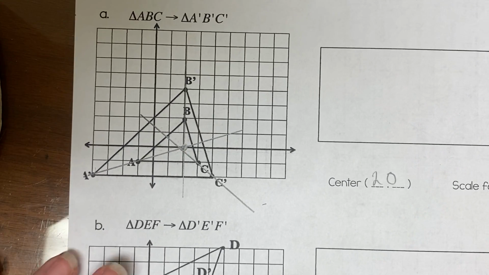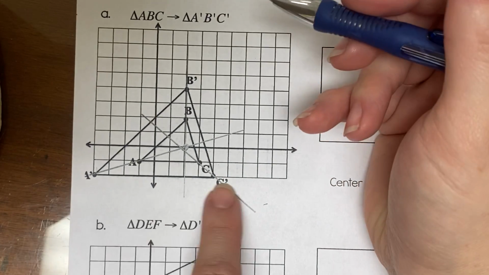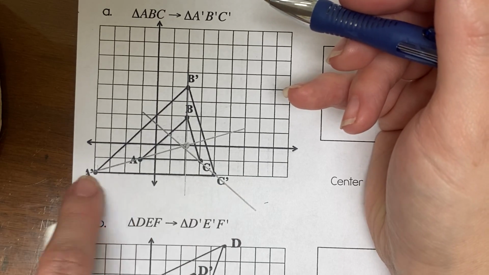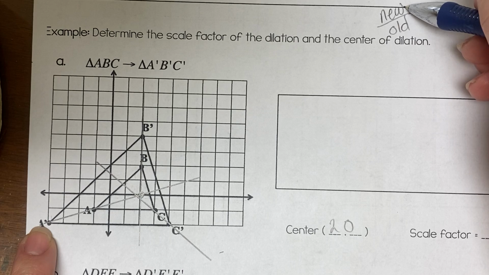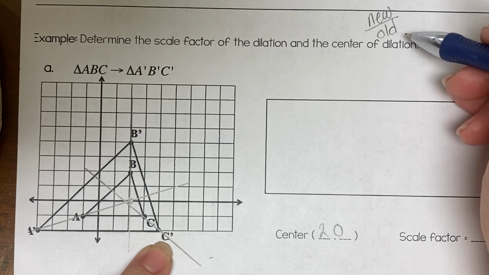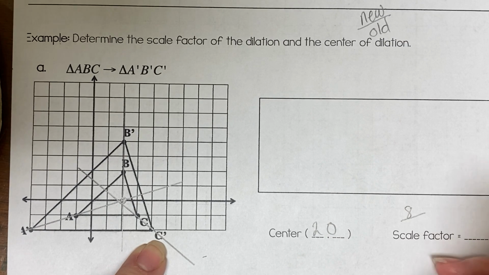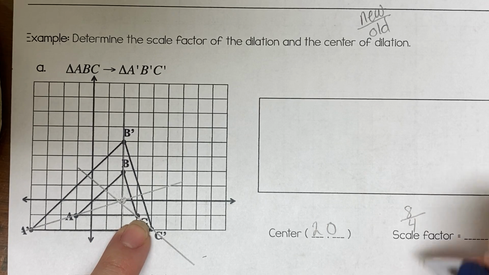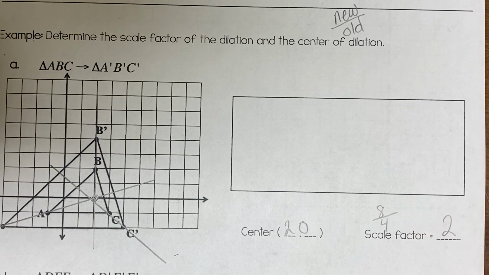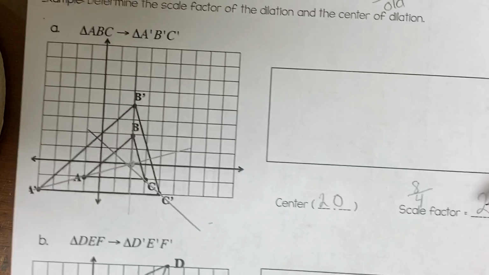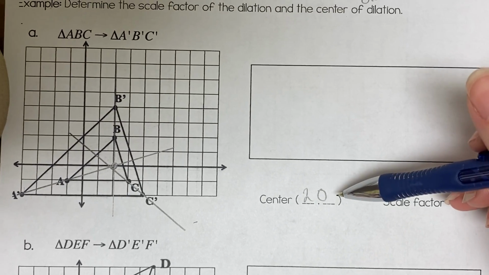So for my scale factor, if I have a line that traces the graph, I'm just going to count. From A prime to C prime, because I want the new first, I'm going to say 1, 2, 3, 4, 5, 6, 7, 8 is my new, so that's going to go on top. And then old, from the original A to the original C, is 1, 2, 3, 4. So 8 over 4 is going to reduce to 2. And so triangle ABC is dilated by a scale factor of 2 from point (2, 0).